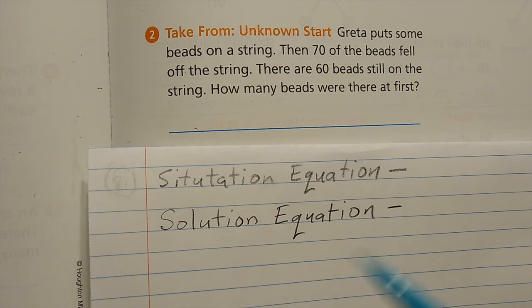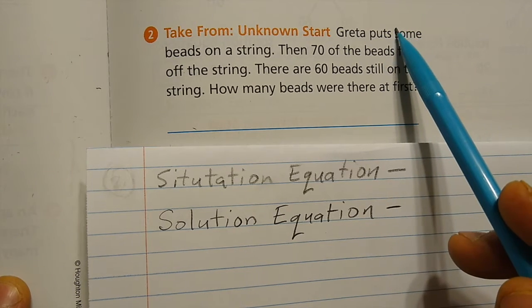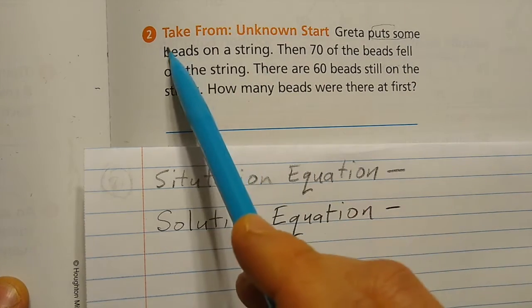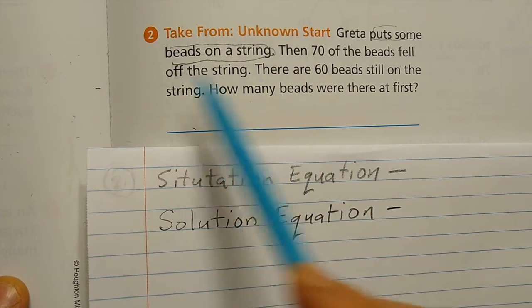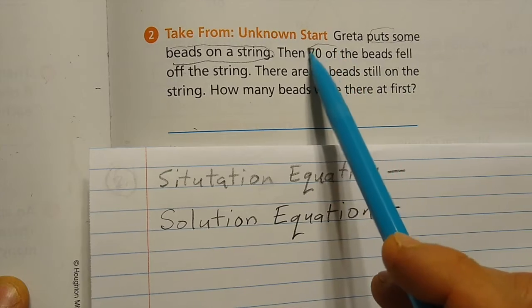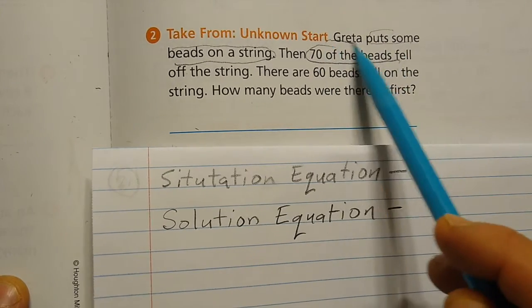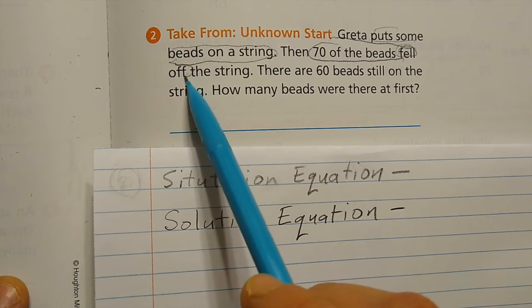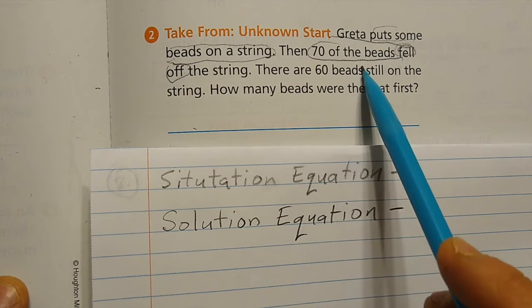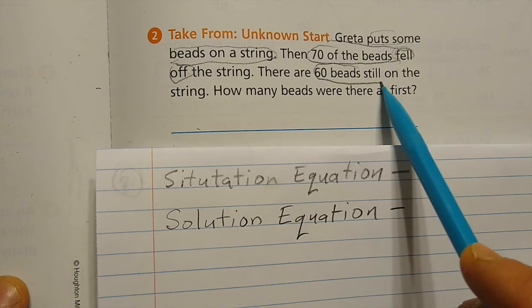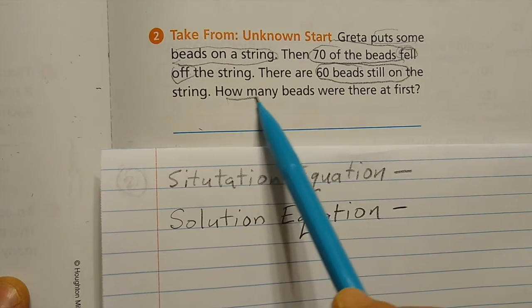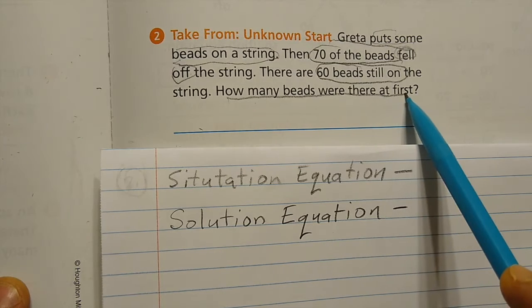So let's go back, find our information. And she put some beads on the string. And it says 70 of the beads fell, oh, that's an important word, off of the string. There are 60 beads still on the string. How many beads were there at first?